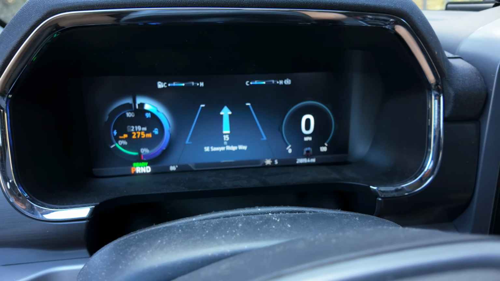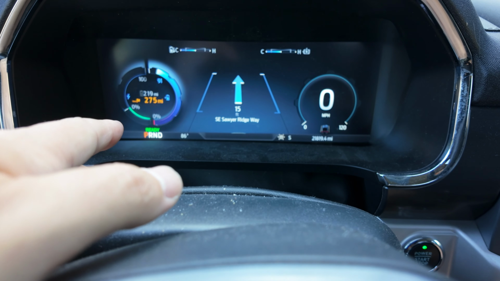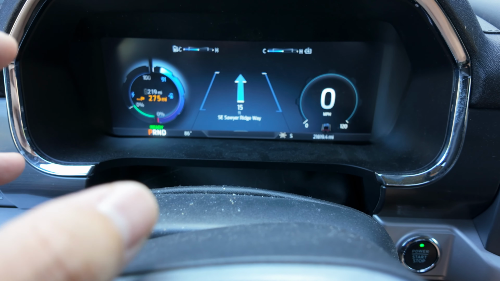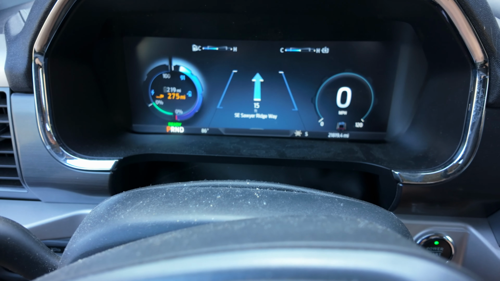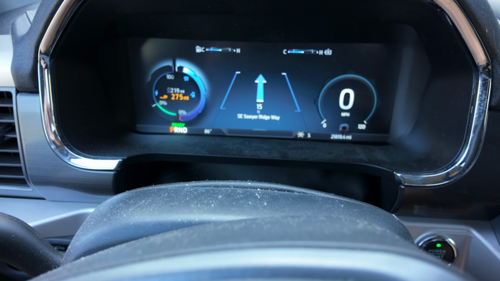If I do look at the main dash, it is aware of what route we're going here. And it does tell me that I'm going to go 275 miles and I've only got 219 miles of charge available. So the truck's aware of what route we're taking from Google Maps in Apple CarPlay, but it can't do anything with it.